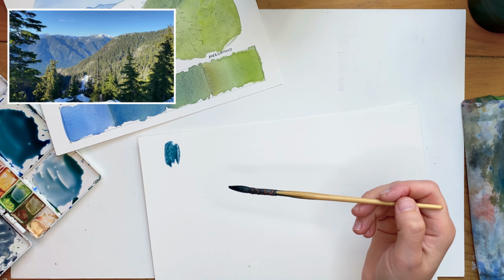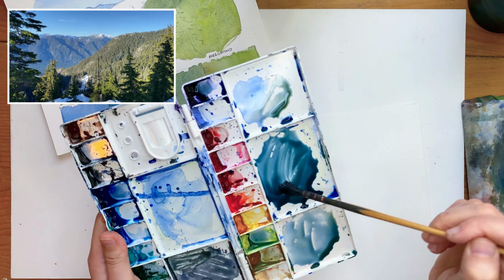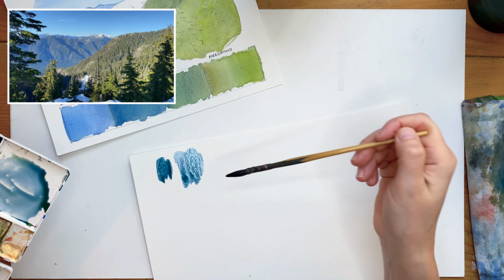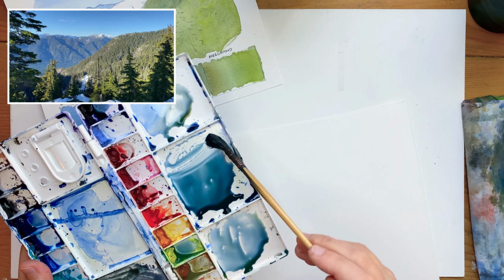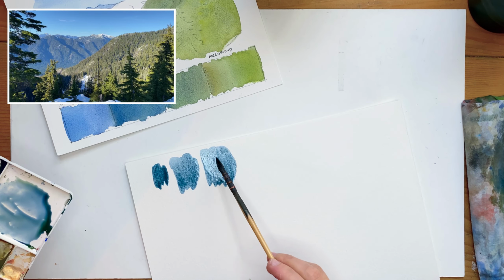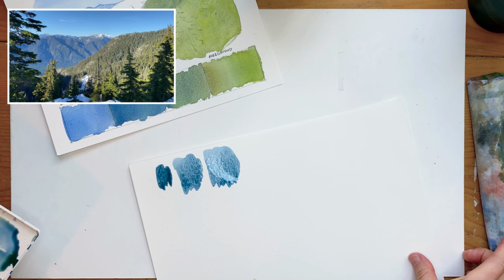Yeah, that's pretty good. Very pigmented though, so let's just water that down. That's better. I like that. Yeah, that's better. I want it lighter because we do have to put shadows on it.